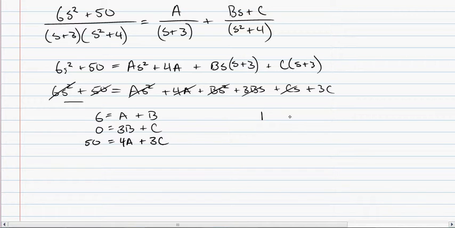And then rewriting that as a little matrix, we get 1, 1, 0, 6, 4, 0, 3, 50, and 0, 3, 1, 0.